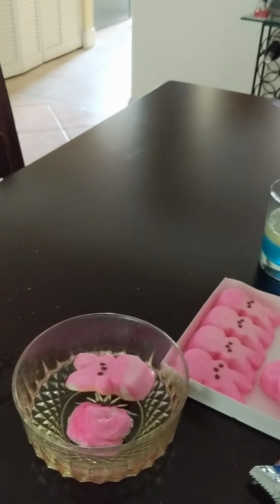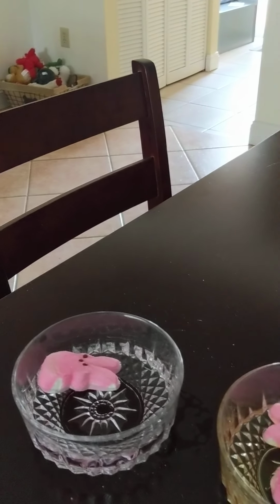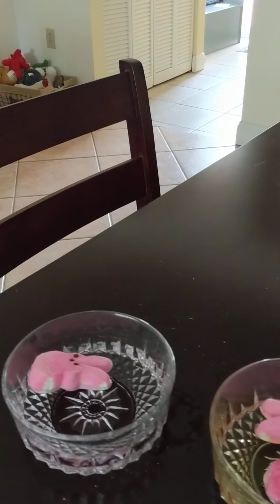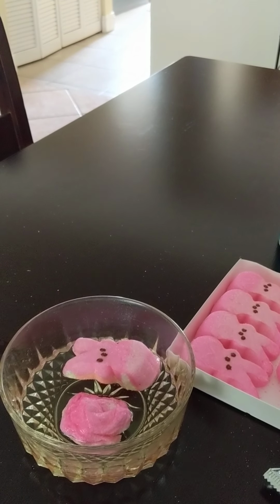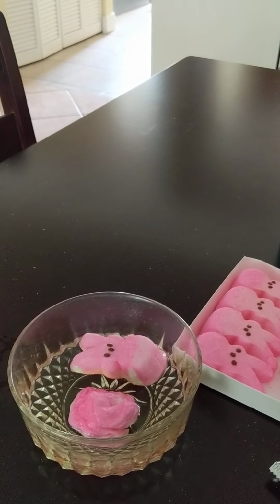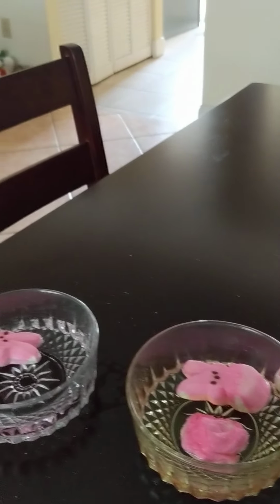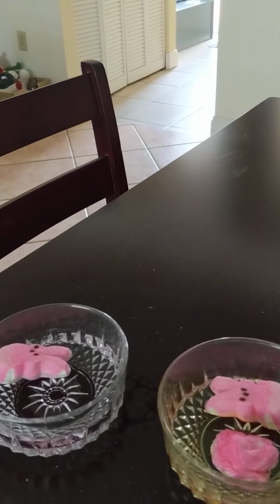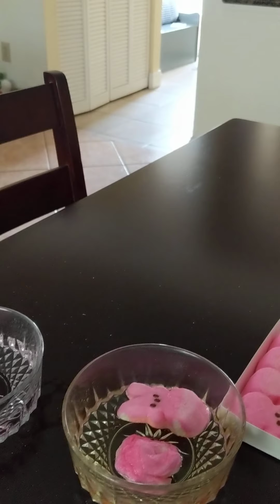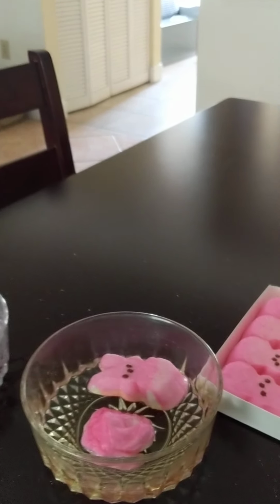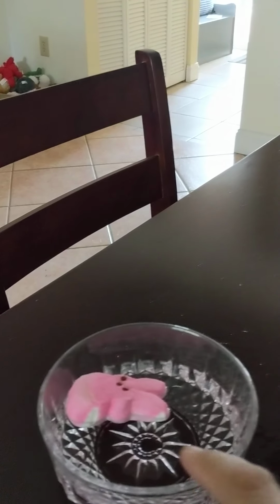So the oil, they sink in, but the water, they're going to float. And it's because liquids have different densities. So density has to do with how much mass there is in a substance, and some materials are denser. So they said chocolate is supposed to be denser, and others are less dense, such as marshmallows. And then the liquids have different density as well.